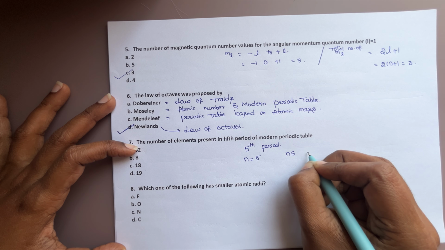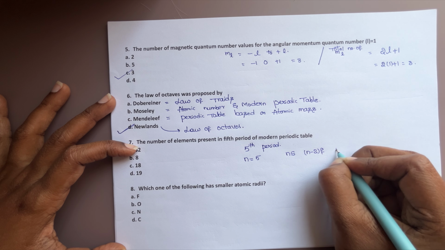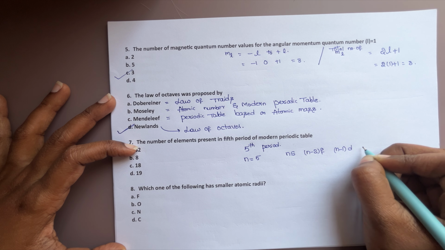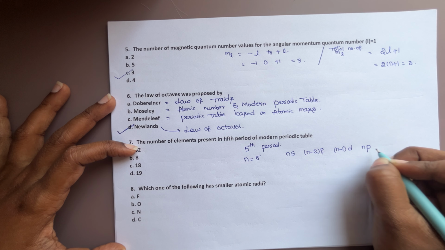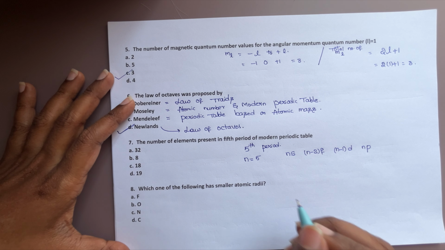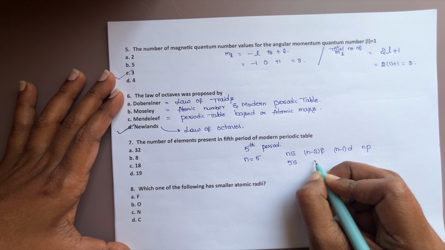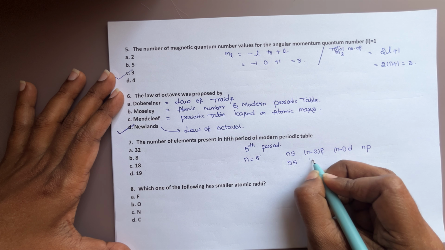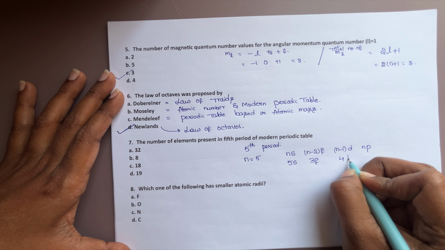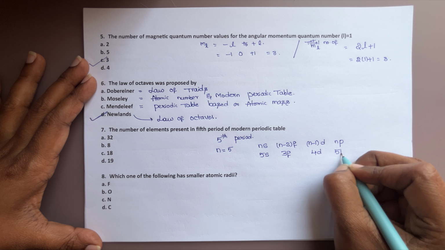We have ns, (n minus 2)f, (n minus 1)d, and then np. Substitute here: 5s, and then 5 minus 2, 3f, and then 5 minus 1, 4d. We have np, that is 5p.